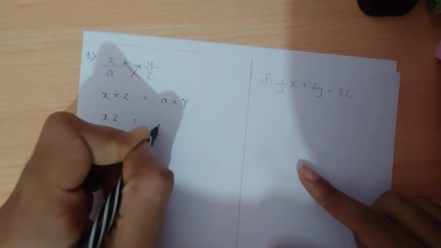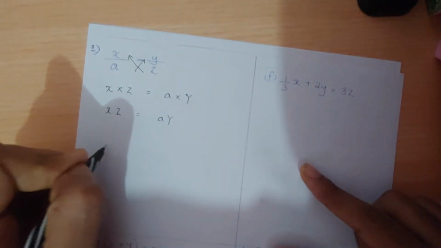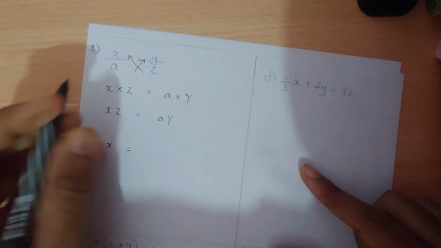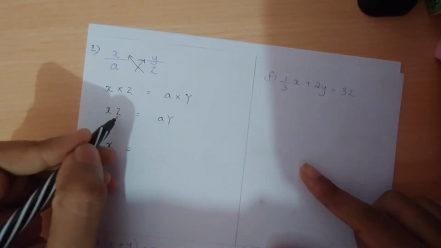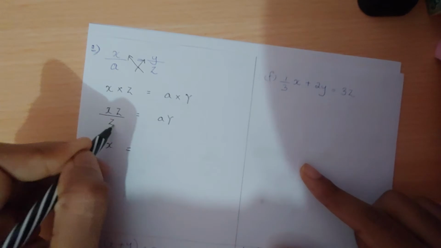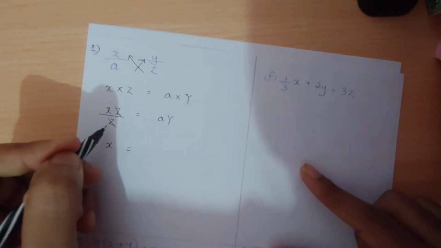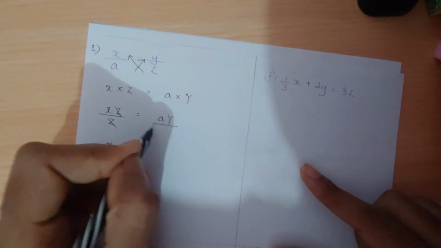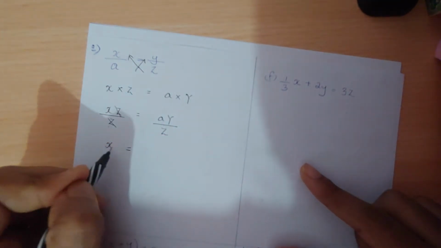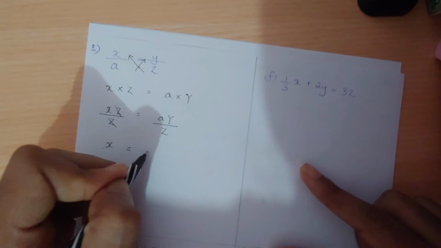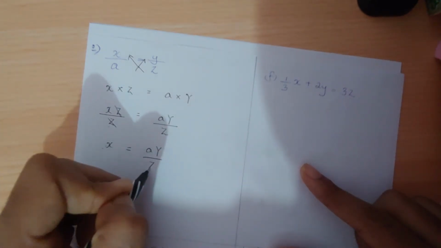xz is equal to ay, and your x will be equal to, to eliminate this z, you simply need to divide by z, what remains is your x. Et si j'ai divisé par z de ce côté-ci, I will do the same thing on the other side. Therefore, what remains is my x is equal to ay over z.